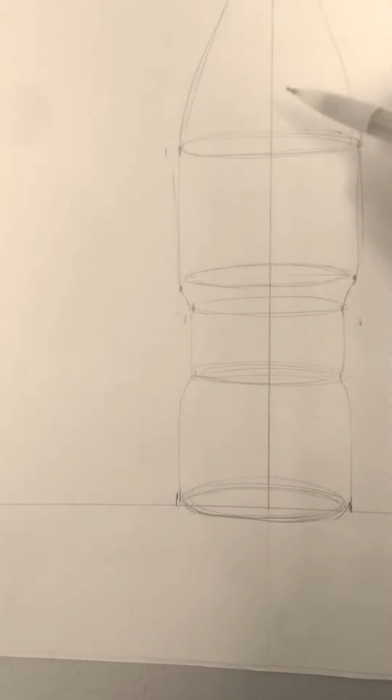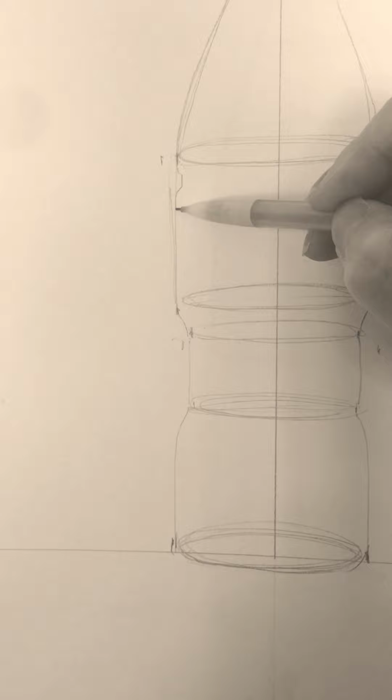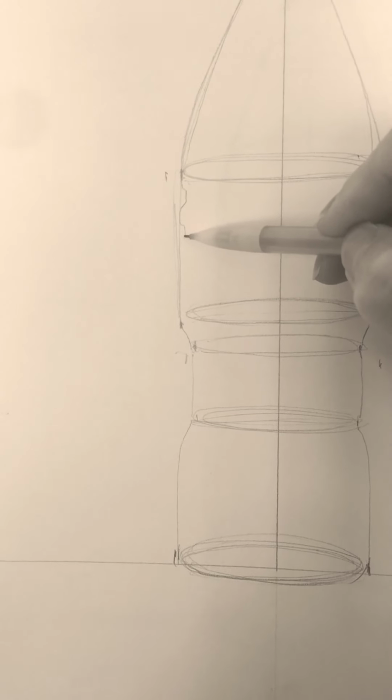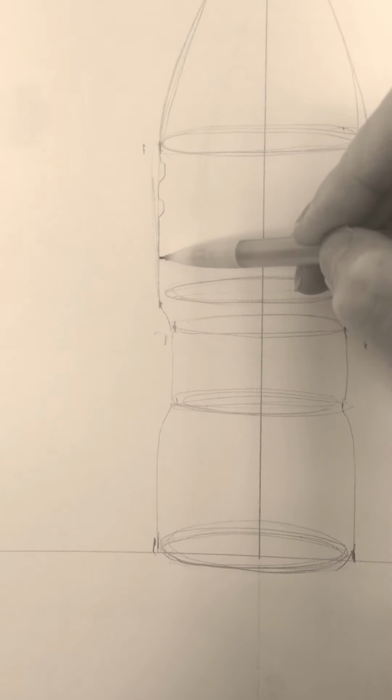And keep checking. So what you can do if you are finished and you want to come in and you want to make the individual grooves, so you can come in and create those edges.